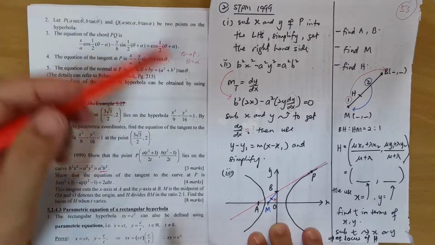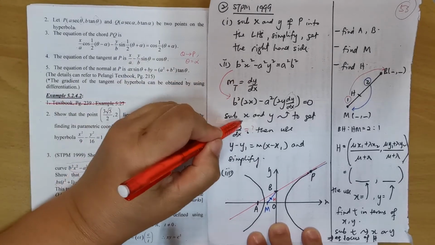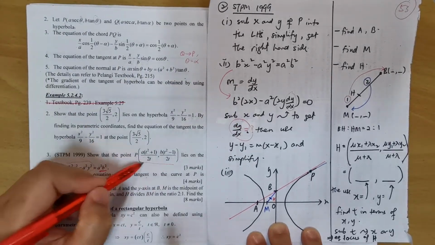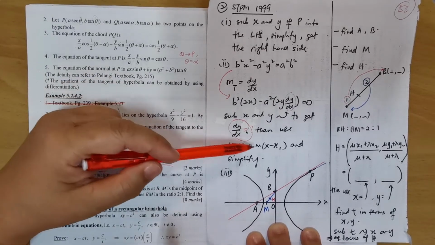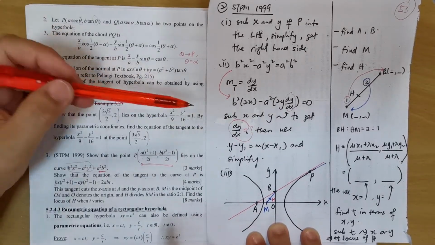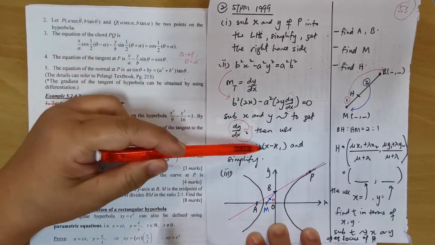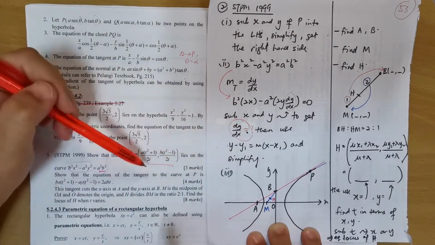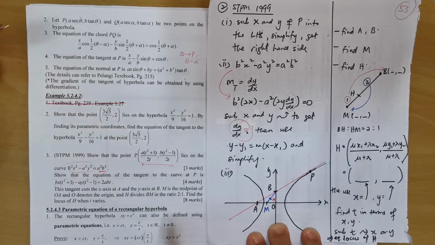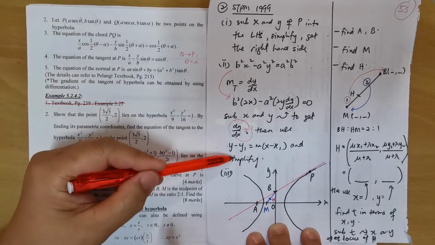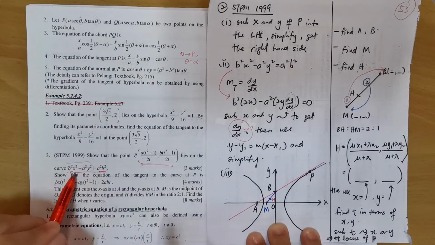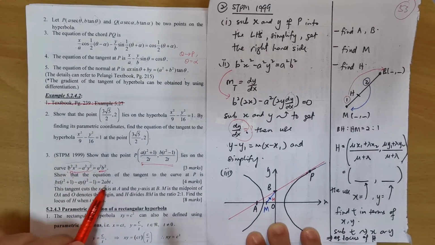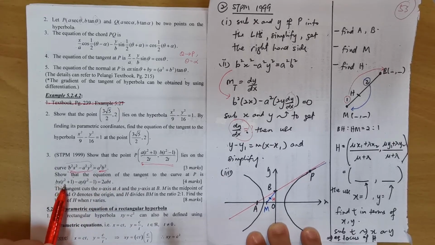All right. Then, since you already have the gradient and you have point P, sub into the formula y minus y1 equals m(x minus x1). Y1 is this one, m is this one, x1 is this one. Again, a lot of terms, right? So you simplify, and at the end you should get this thing. You see? No more t. Sorry, the gradient of the tangent is in terms of a, b, and t.